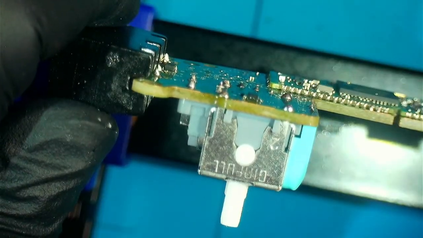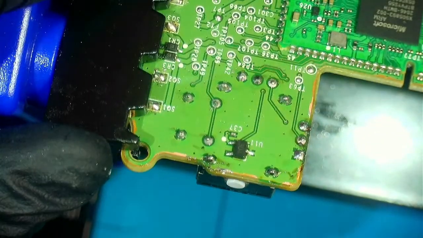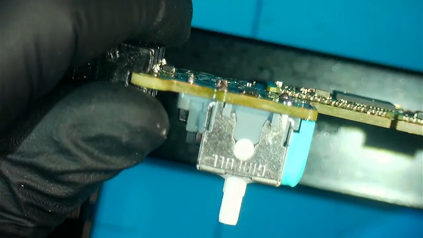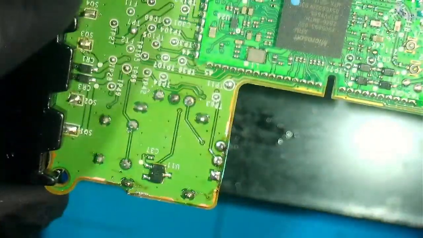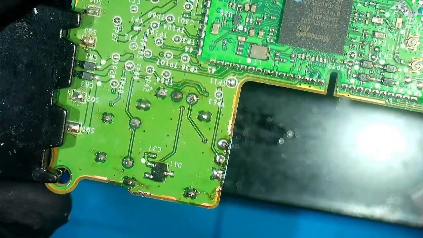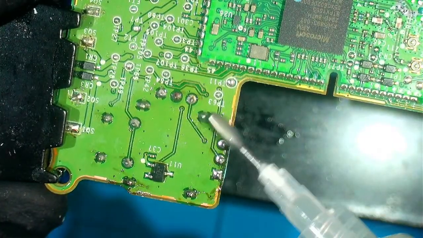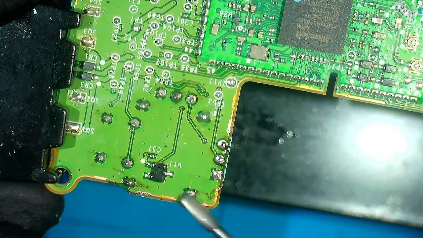I think no, some of them need redoing. I think just the ones on the right hand side. Just add a little bit of flux there. Just quickly redo this one. And this one.